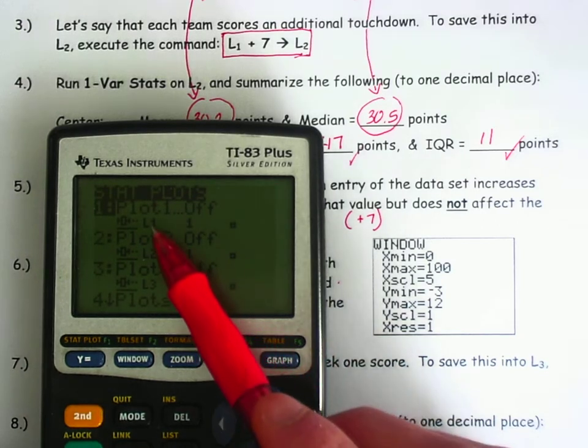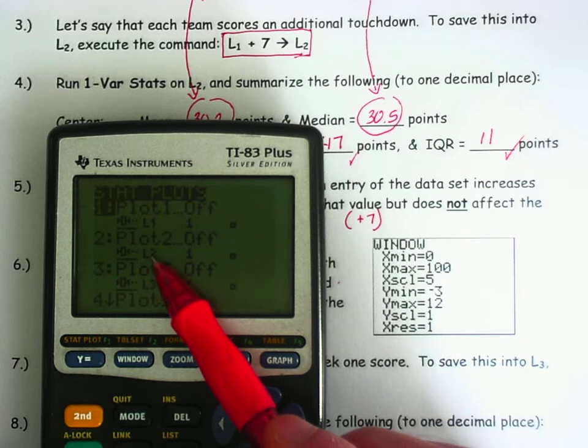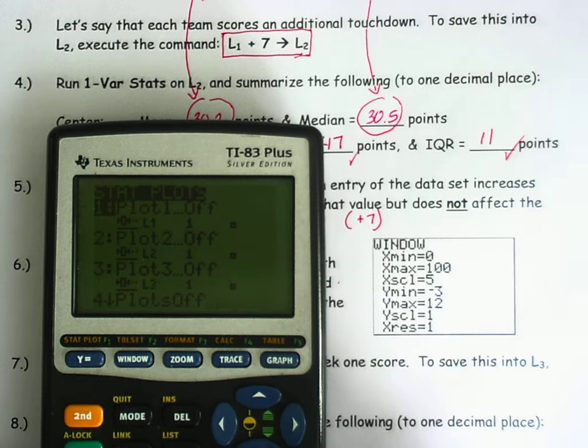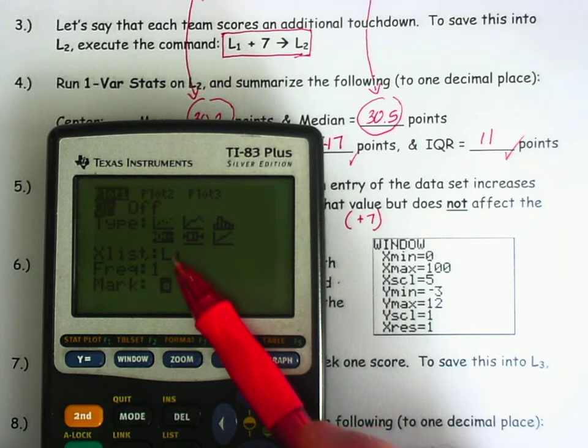So second y equals, notice I have list 1 set up for plot number 1. I have list 2 set up for plot number 2. So those plots are currently off. So I need to go in and turn both of those plots on. There we go. Plot number 1 is on. Box and whisker plot from list 1.